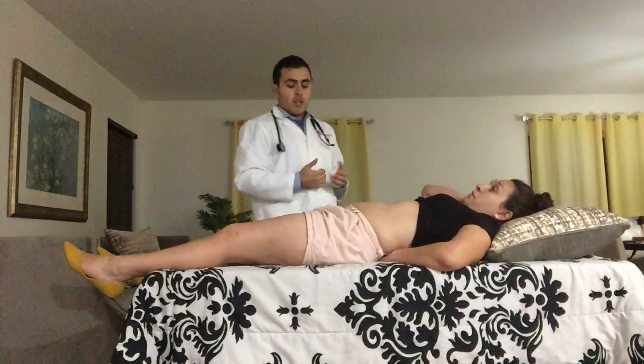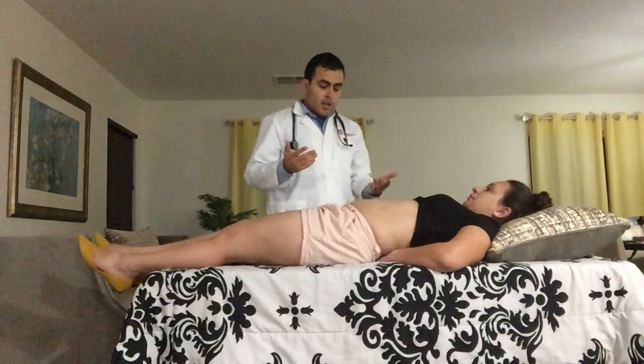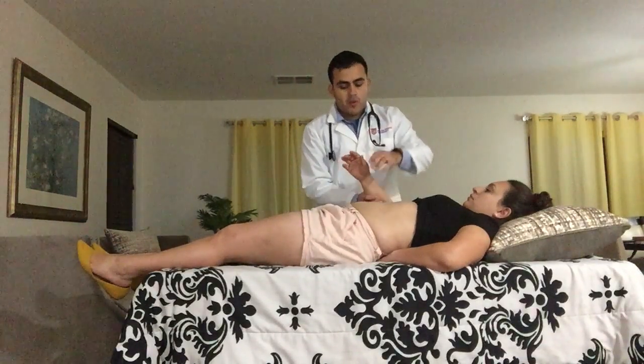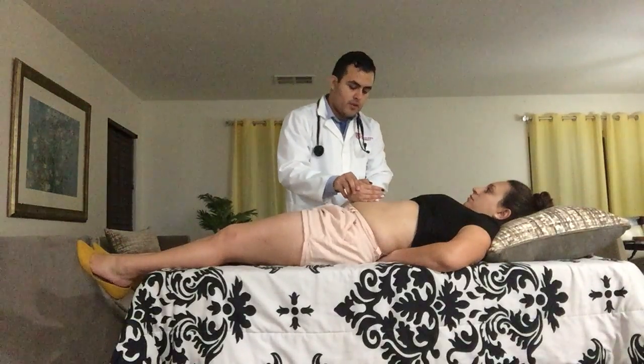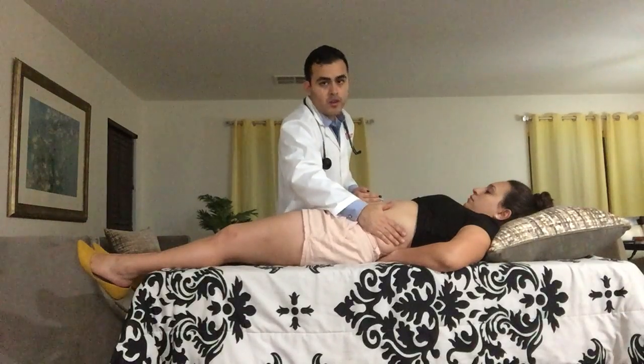So now I'm going to be doing the fluid test. For the fluid test, I'm going to have my patient participate in this. So I'm going to have you put your hand kind of like this, more lower, there you go. I'm going to have one hand on one side, the other one on the other side.